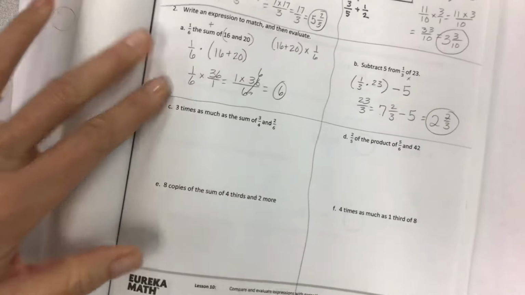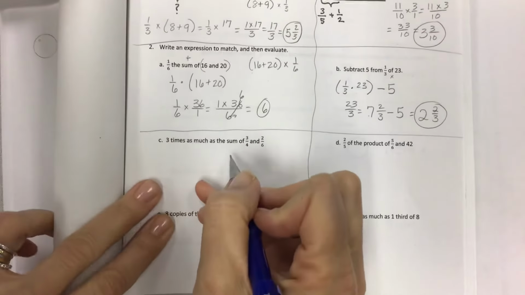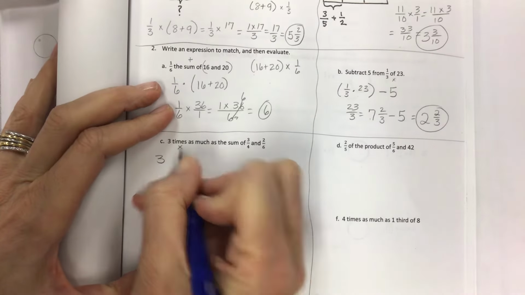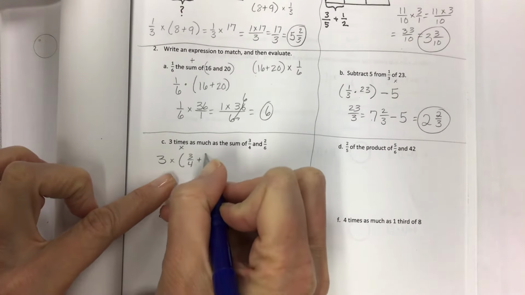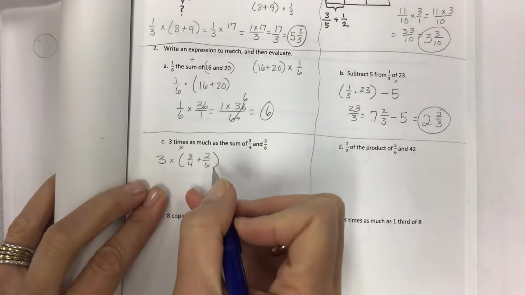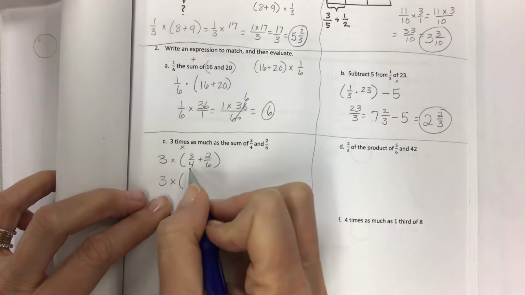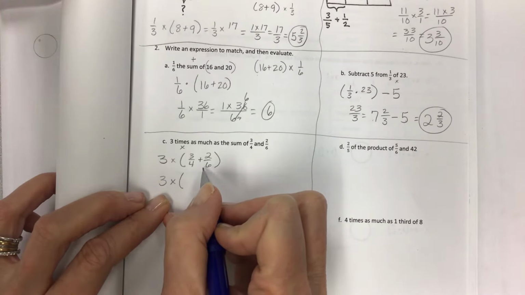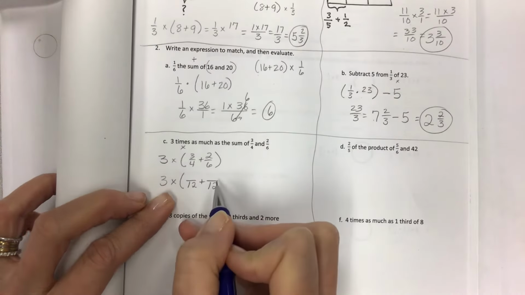Okay, next one. 3 times as much as the sum of 3/4 and 2/6. Again, when we're adding, this is back to module 3. You can't add if you don't have a common denominator. The lowest common denominator, the best one, is 12ths. So you want to use the lowest, keep things as simple as possible.